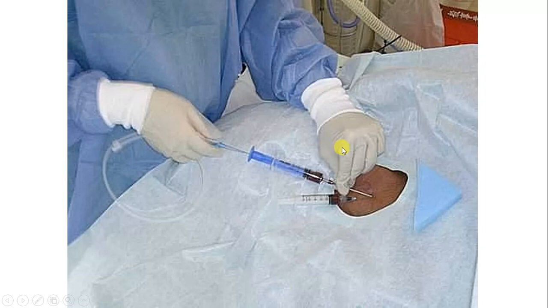The doctor is fully washed up for the procedure, and here the needle is put. In this scenario we can see the needle is put into the neck, and most probably this will be the internal jugular vein into which the catheter has to be put. And this is the technique of how it is put.